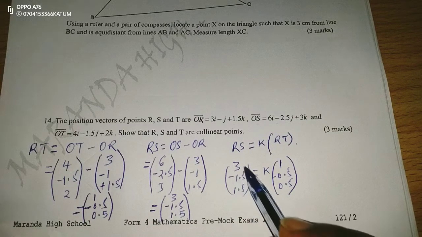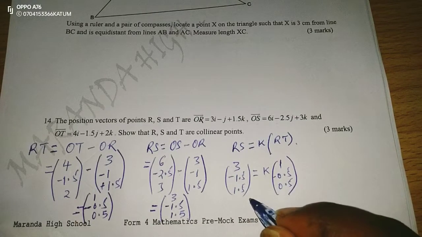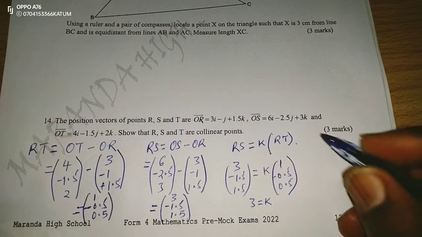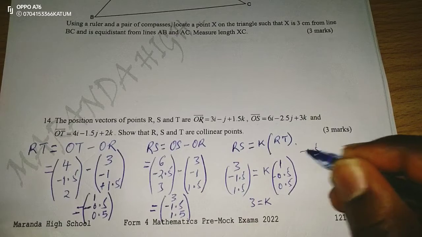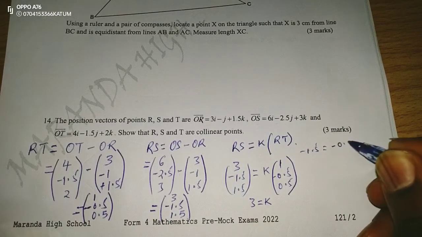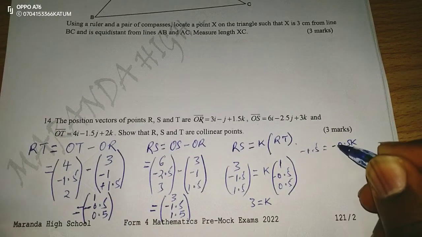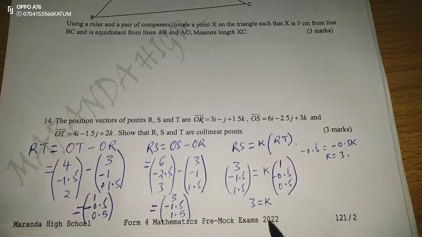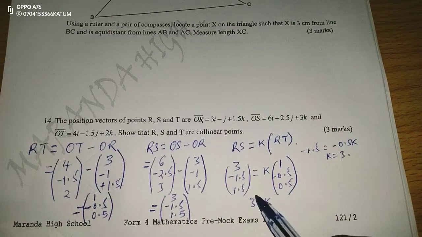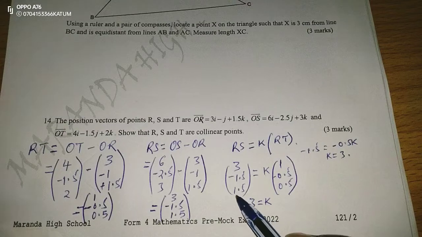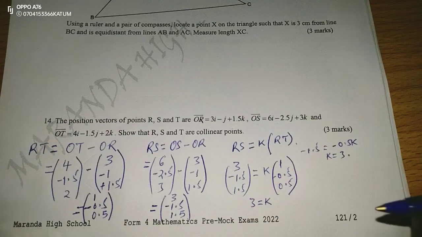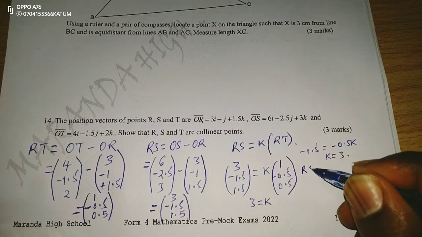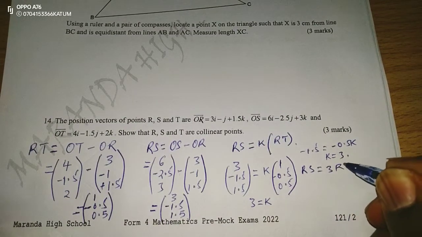If 3 equals K, then we can say 3 equals K. We confirm using the Y components. 1.5 negative equals negative 0.5 K. So when we divide through by the 0.5 negative, the negatives will cancel, and K is confirmed to be 3. Then we can see again that 0.5 K equals 1.5 will also give us K as 3. Therefore, we can say the vector RS equals 3 multiplied by RT.